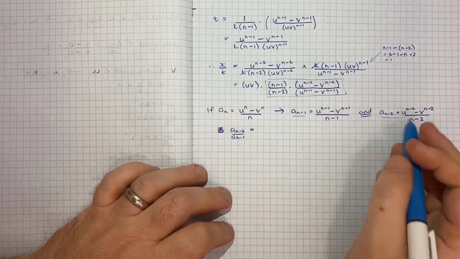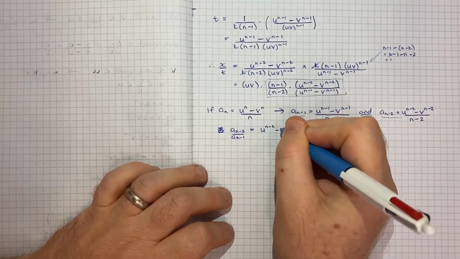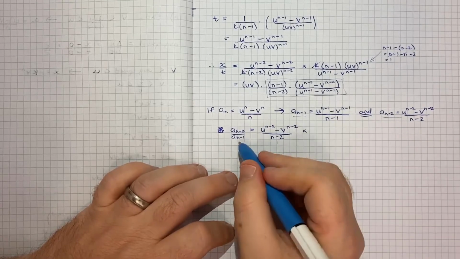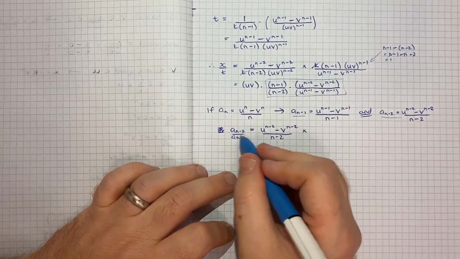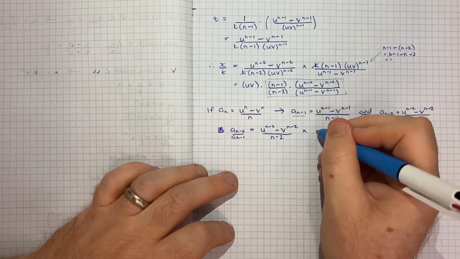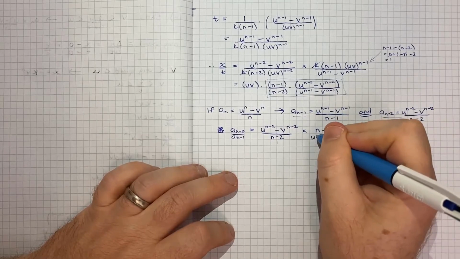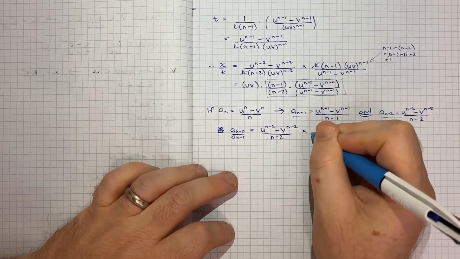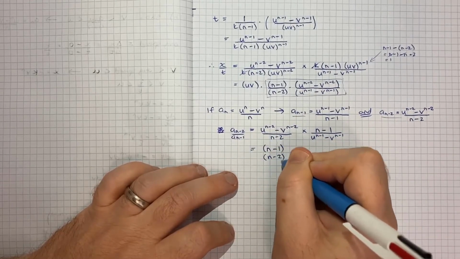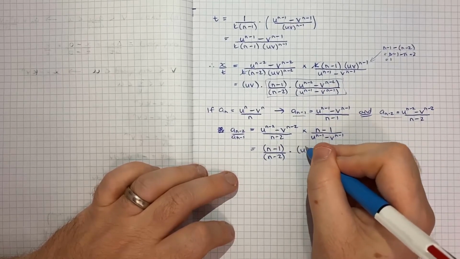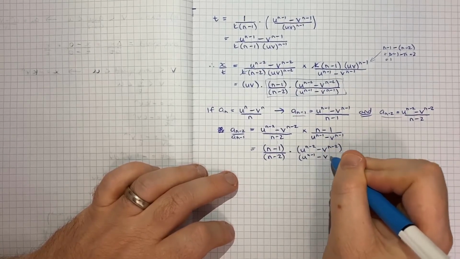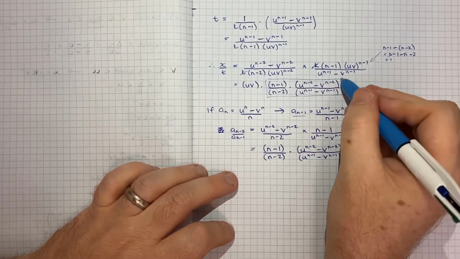Well, that's going to be equal to u^{n-2} minus v^{n-2} on n minus 2 times 1 over a_{n-1}, because we're dividing by a_{n-1}, so given it's a ratio, we times by 1 over, so it's times n minus 1 on u^{n-1} minus v^{n-1}, which is equal to n minus 1 over n minus 2 times u^{n-2} minus v^{n-2} over u^{n-1} minus v^{n-1}, which is exactly this here.